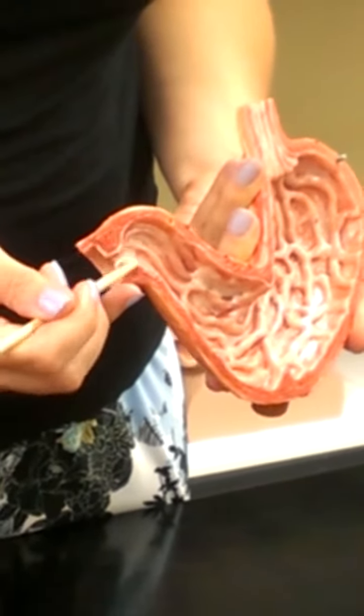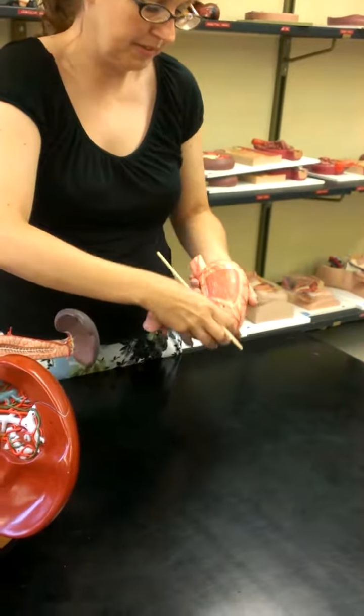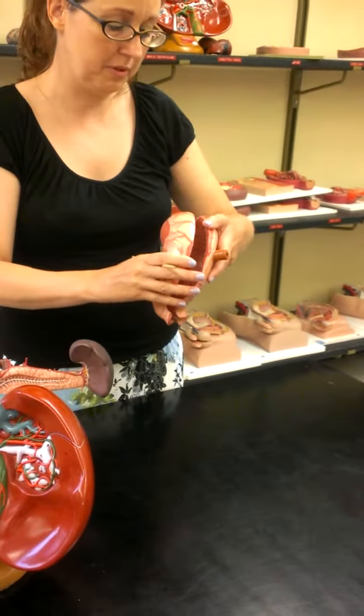and it's surrounded by a muscle called the pyloric sphincter. And that's it. I won't do muscle layers on here. It'll be in your book where it's easiest.